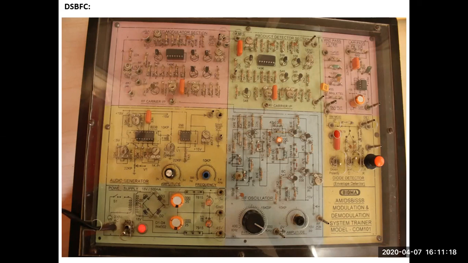For performing this experiment, we will use three sections of this experimental board. First, audio generator section, RF oscillator section and balance modulator section. Audio generator section provides modulating signal, RF oscillator section provides carrier signal, and third, balance modulator section performs the actual modulation operation. Let us see the demonstration stepwise.